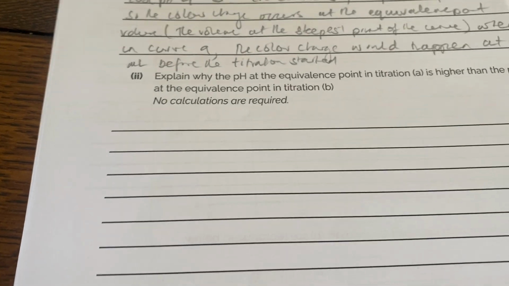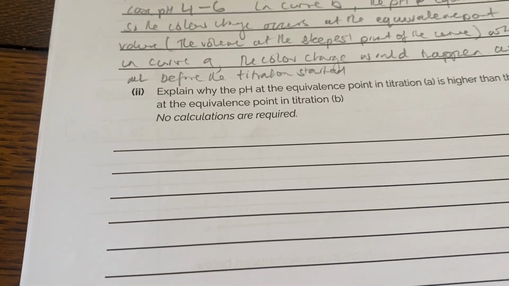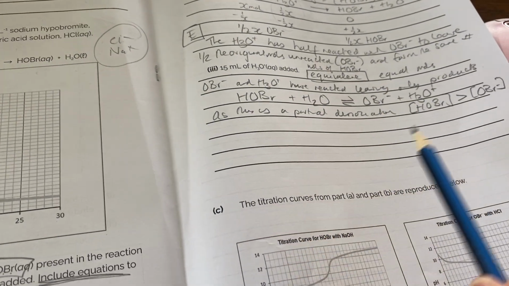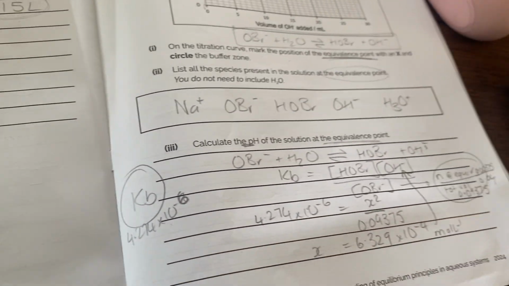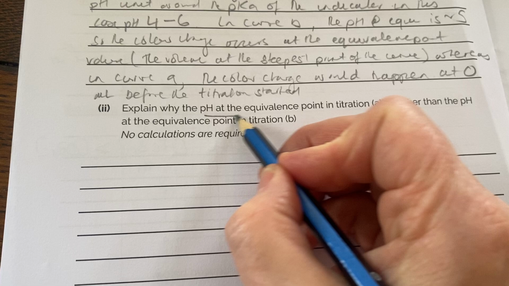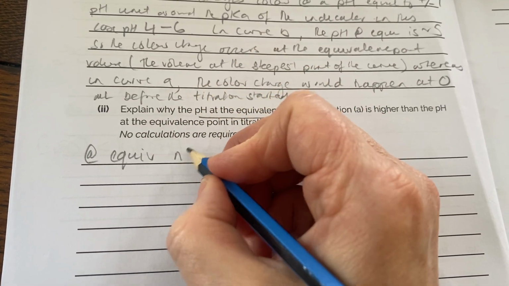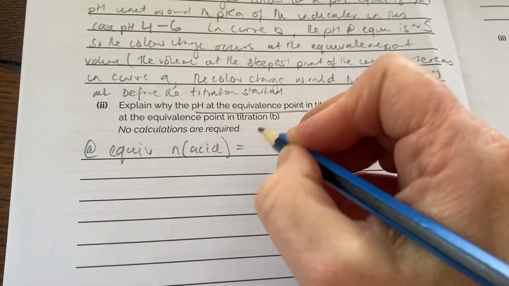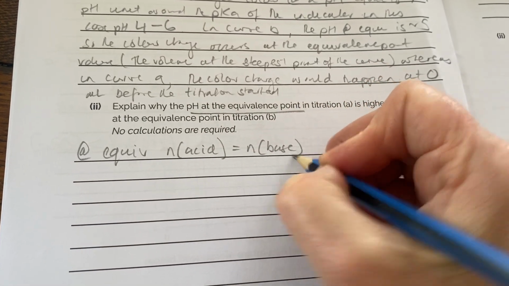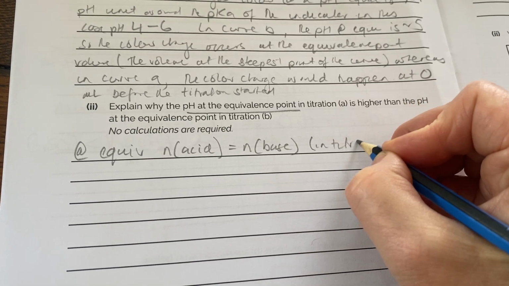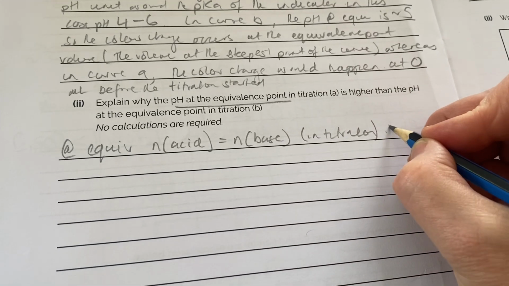This one here is actually a bit redundant because this is again the same kind of idea as here, the equivalence point, and actually the same kind of idea as here. So if you didn't get these very well, you are unlikely to get this one very well. So key point, pH at the equivalence. At equivalence, the number of moles of the acid has equaled the number of moles of the base in the titration. Therefore, there are only products.